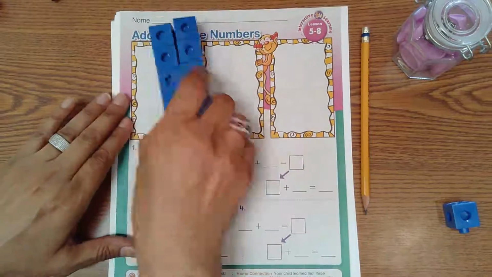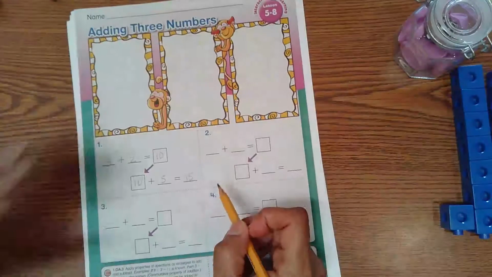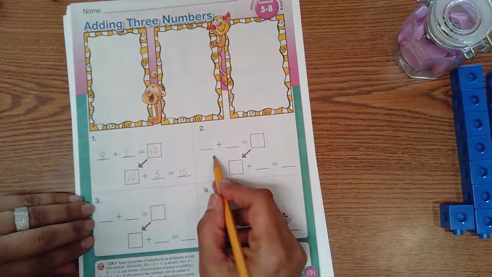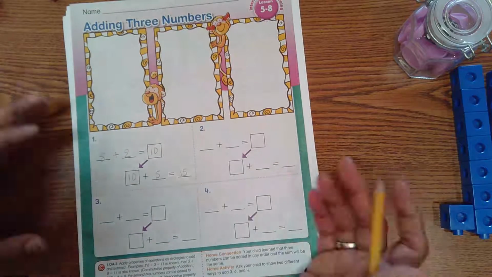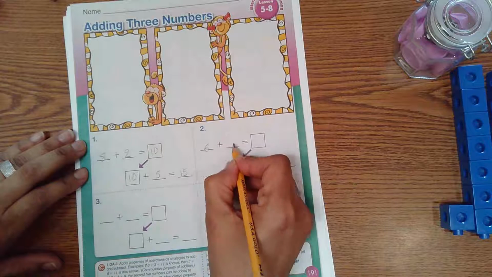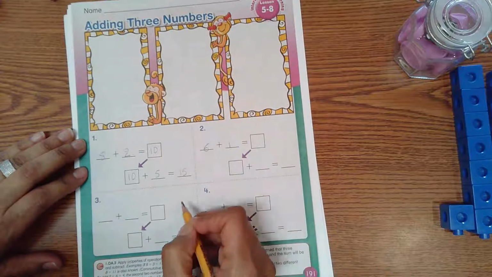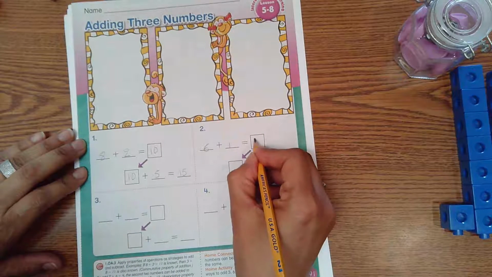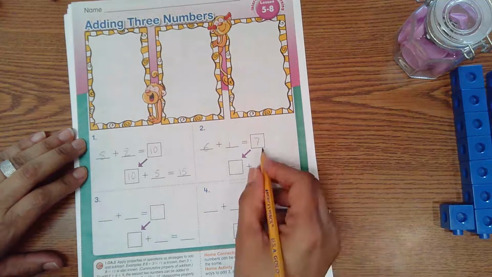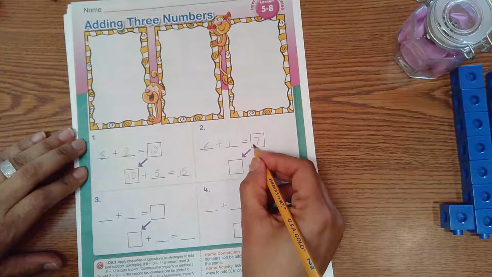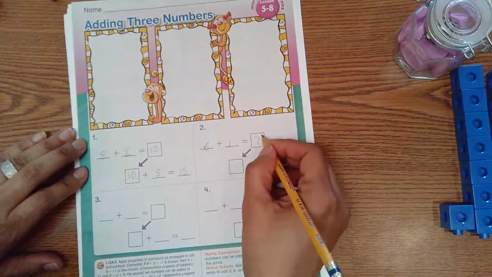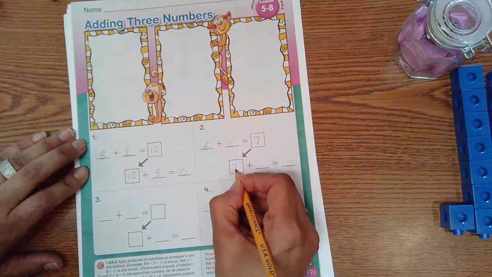All right. So let's do another question here. I'm making up my numbers, so I'm going to say 6 plus 1. 6 plus 1 equals, very good, 7. So look at the arrow, just follow the arrow. Now this is my sum. I'm going to put the sum down here, or the answer here.